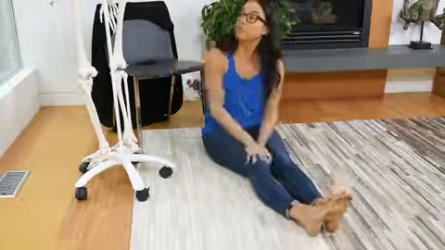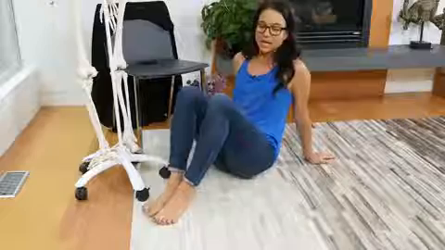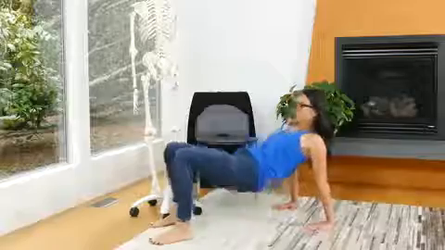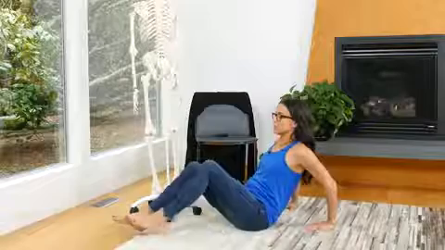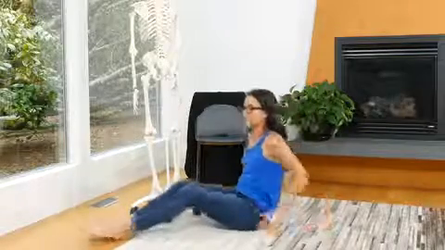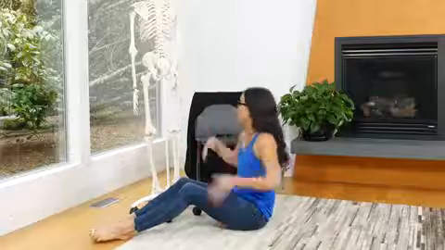So poses to strengthen the hamstrings. Think about this similar to gluteus maximus, so bridge pose as I lift my hips up off the ground, looking at that hip extension capacity. Think about this also reverse tabletop, which will be similar in Purvottanasana, getting the hamstring activation as I lift the legs up there.